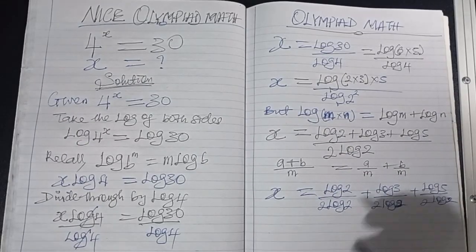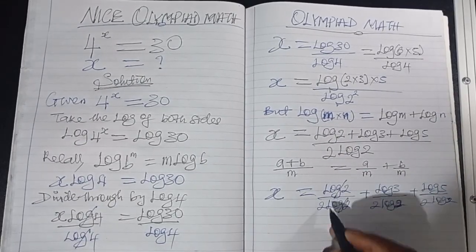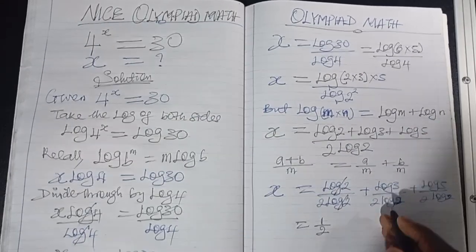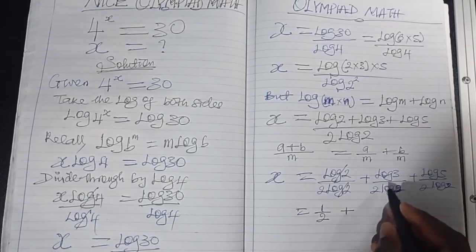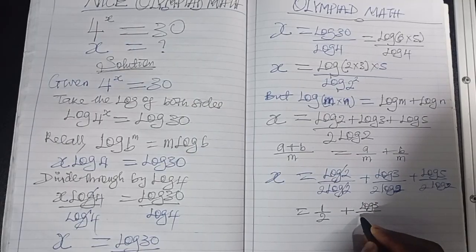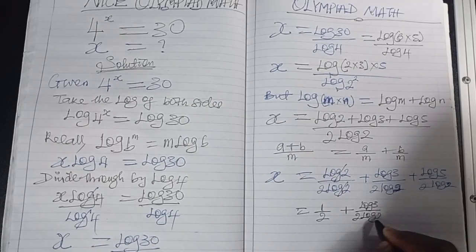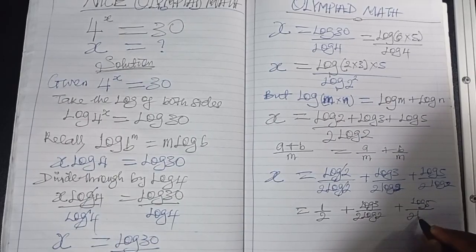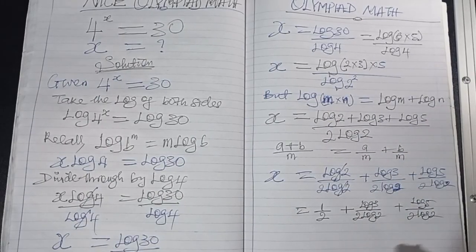Okay, good. So that log 2 can cancel log 2. We have 1 over 2 here. So this is 1 over 2 plus log 3 divided by 2 log 2 plus log 5 divided by 2 log 2.